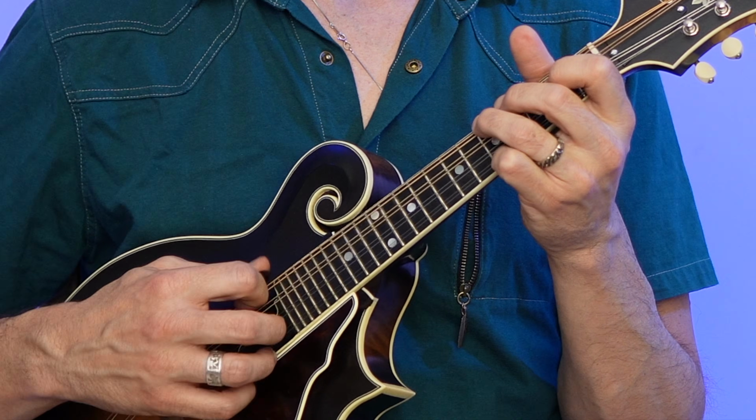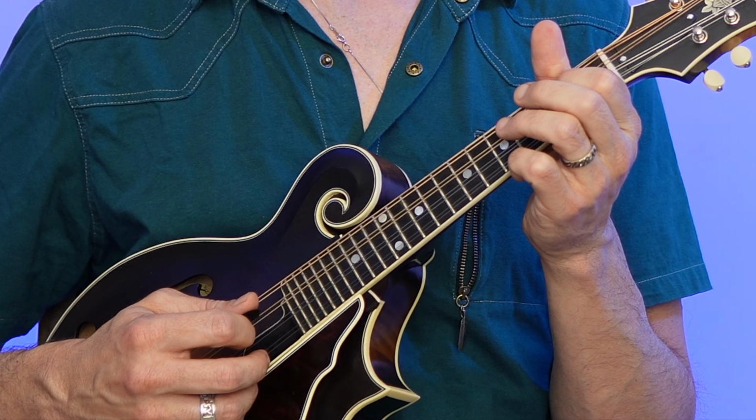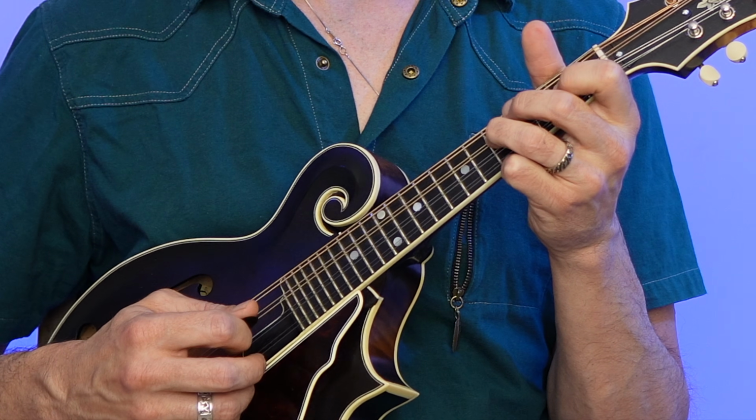So now let's learn the Boogie Woogie in C. Okay, it's going to sound like this. It's the same principles. It's the 1 in C, which is the 5th fret of the G. 2nd fret of the D is your major 3rd in C. 5th fret of the D is your 5th note in the scale in C. It's the 5th fret of the D.